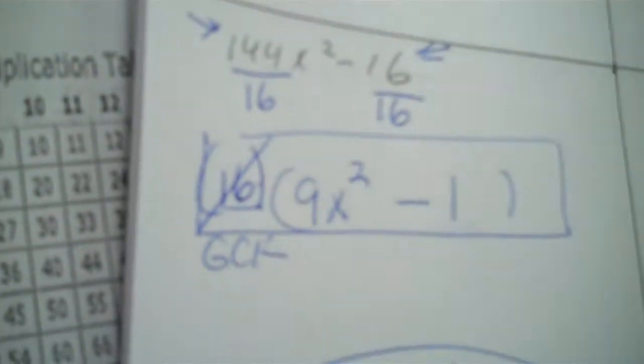Now, here's what we do at this point. You take your 16, put it there, then cross it off and cross this off, and you see if this is a difference of perfect squares. So when you do the GCF, you're looking at the second parentheses. So we have the minus. 9 is a perfect square. That's 3 times 3. And attached to the 9 is x to the second. Well, that's x times x, so we attach an x factor on each 3. And then here's 1, 1 times 1.